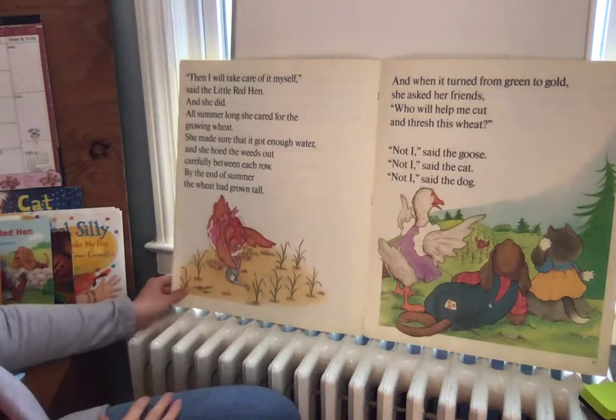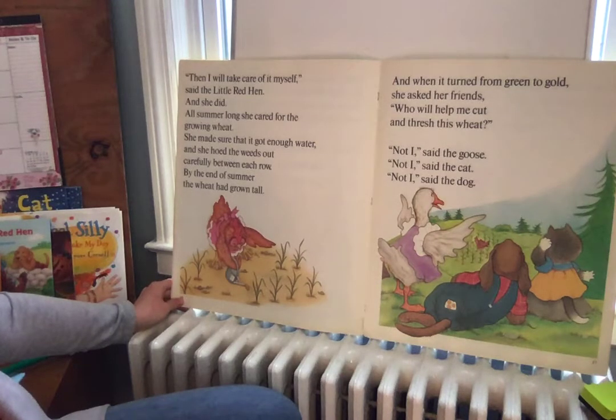"Then I will take care of it myself," said the little red hen. And she did. All summer long, she cared for the growing wheat. She made sure that it got enough water, and she hoed the weeds out carefully between each row. By the end of the summer, the wheat had grown tall.